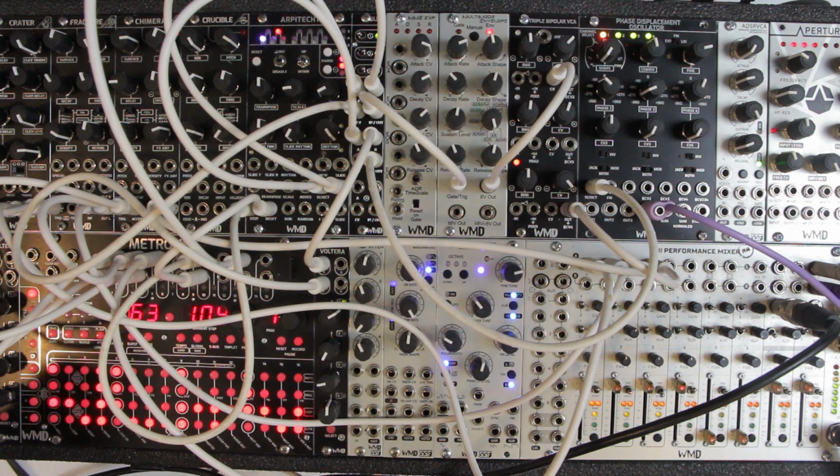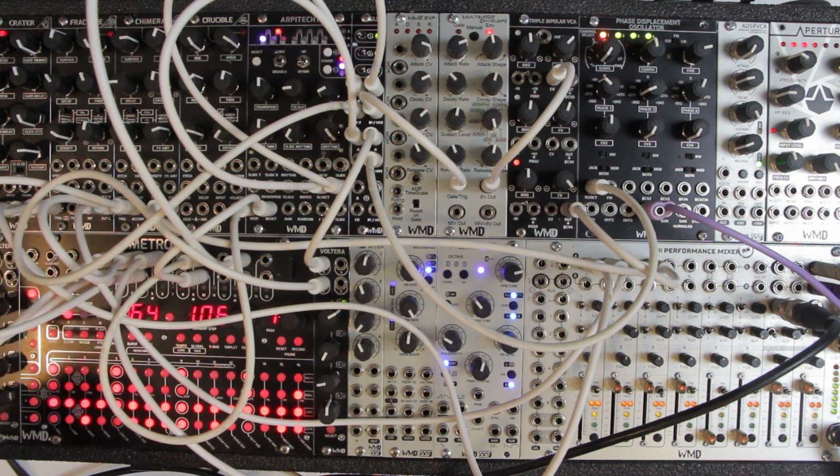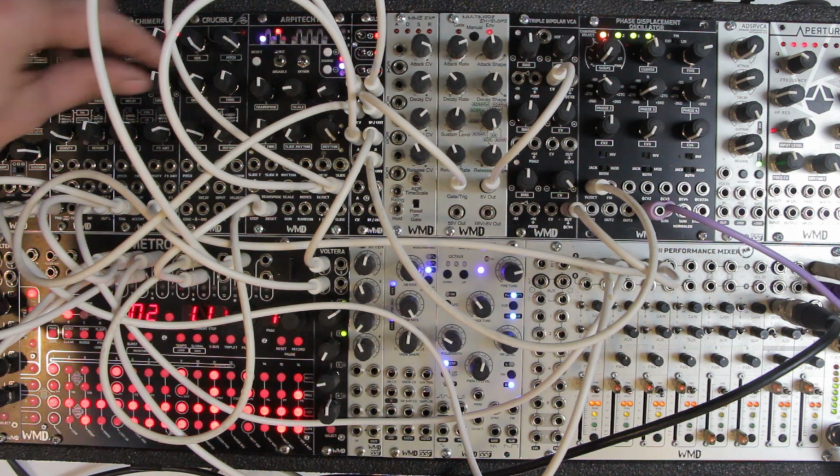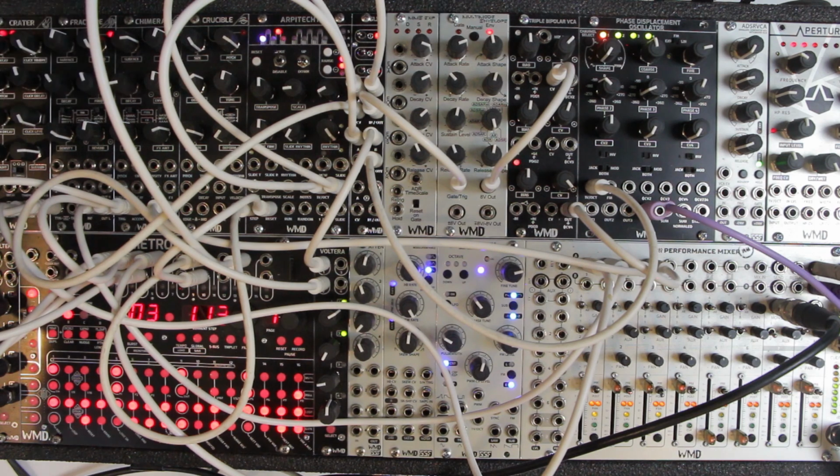So now when we switch between the two, we can go to pattern B here. We're going to switch the pattern. So we're actually switching between 2 different sequencers just with these 2 different patterns here.